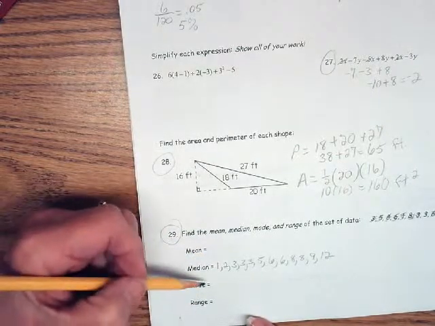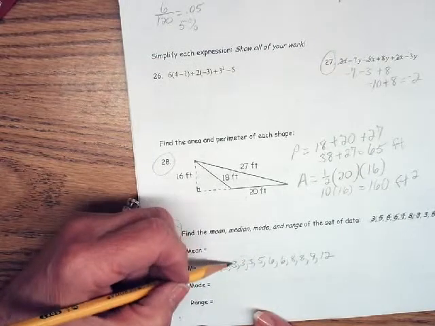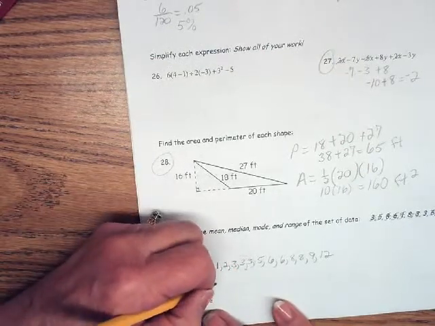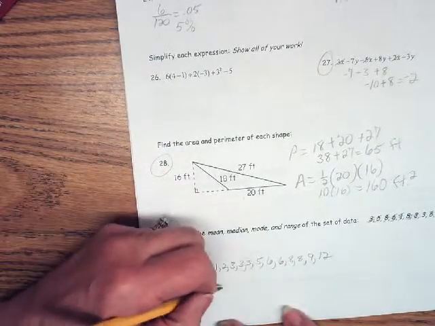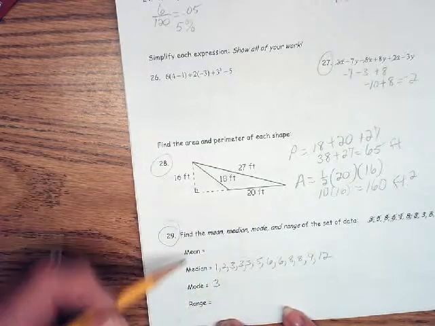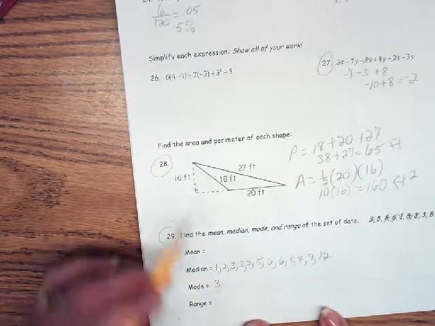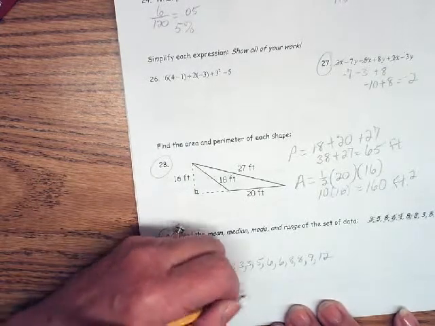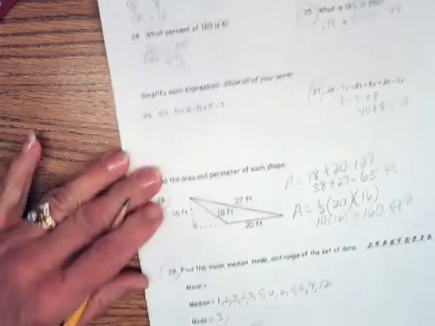That makes these down here really easy because the mode is the number that's listed most often. And we can see that 3 is listed 3 times, and the rest of them are only listed once or twice. So the mode is 3. The range is the largest number minus the smallest number. So 12 minus 1, the range is 11.